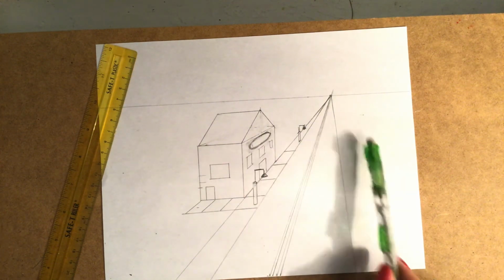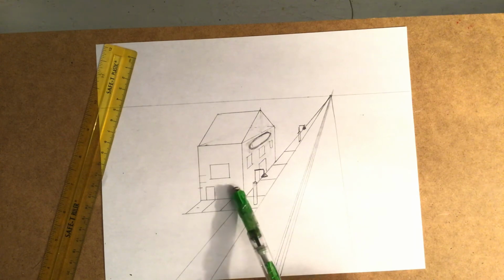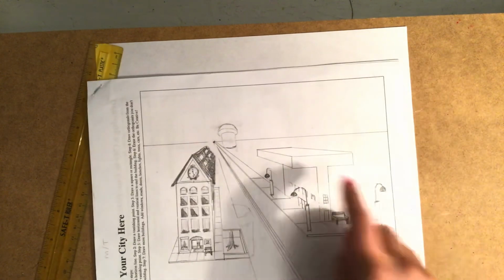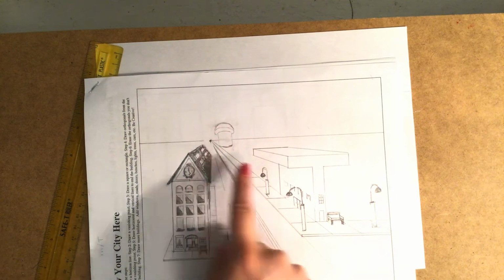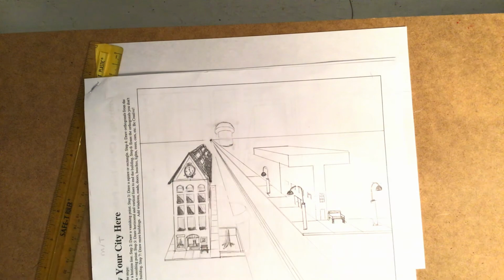And from here, I would add my other 3 buildings. I would add details to my windows and my doors, and anything else that I might like to add around to add to those extra features. If you decide to go above your horizon line, you won't see the top of your building, but you might see underneath your building, similar to right here.